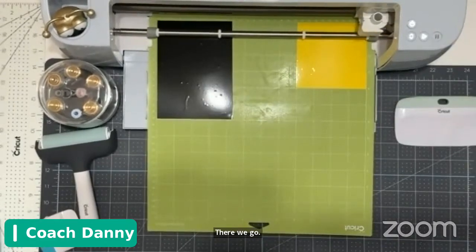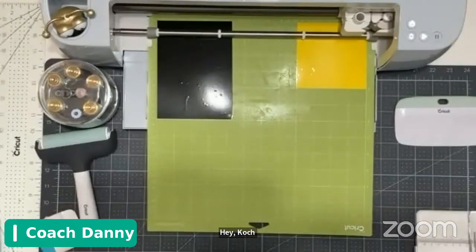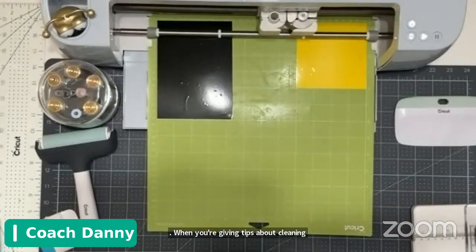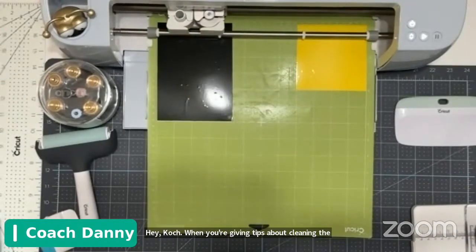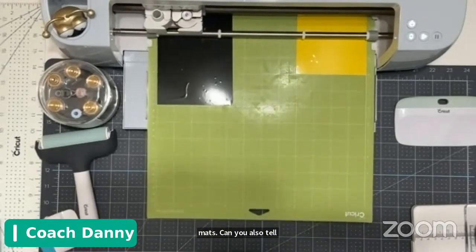Hey, Coach, yes, when you're giving tips about cleaning the mats, can you also tell us like how often we should change our blade and stuff like that? Absolutely.